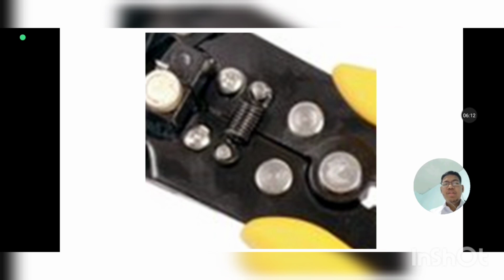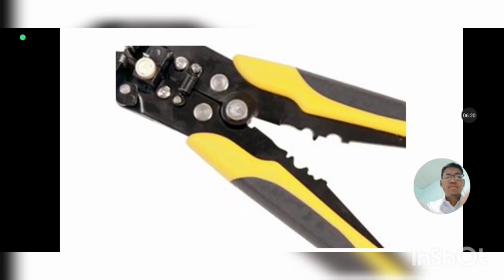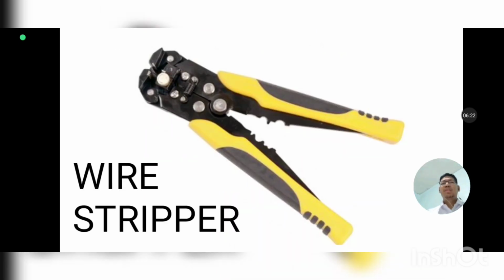What is the image? A stripping tool. Let's see if it is a stripping tool. Very good, Liam. It's a stripping tool or a wire stripper. Let's give him a round of applause. Very good.